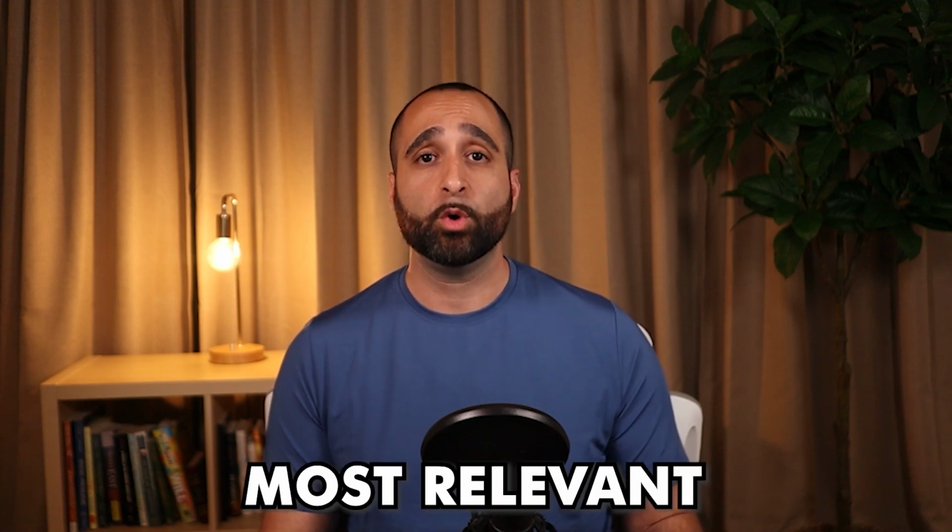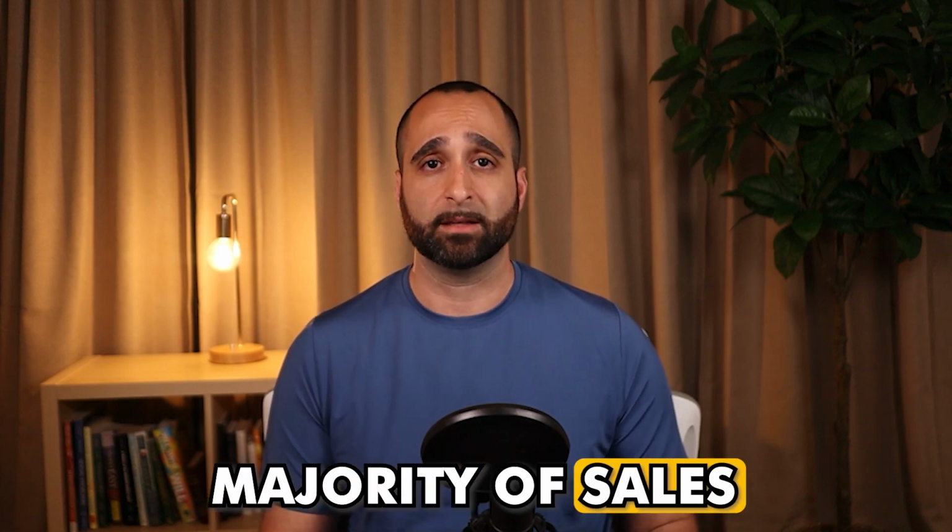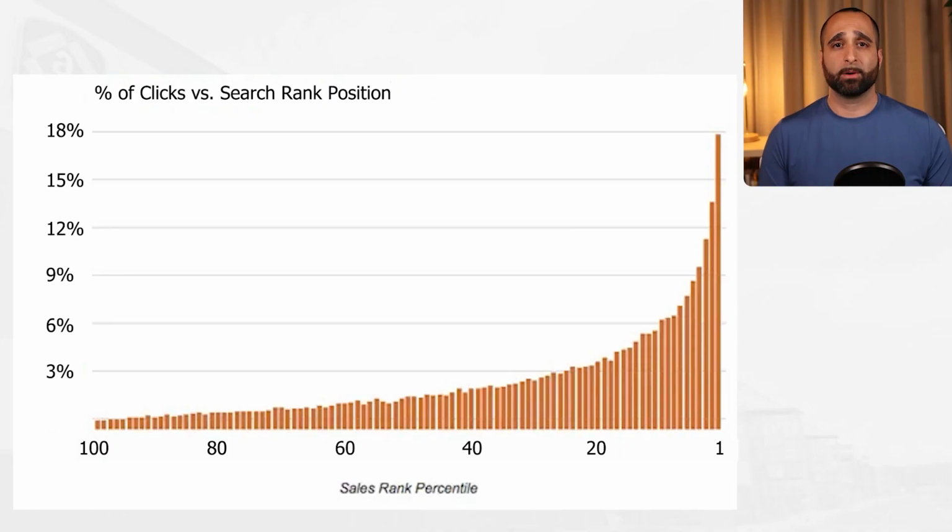of the search results for the terms your potential customers are actively searching for. Amazon prioritizes products that it deems most relevant to a user's search, and those products typically receive the majority of sales. So optimizing your product listing to rank highly in search results is key to maximizing your sales potential on Amazon. Check out this graph I've got.